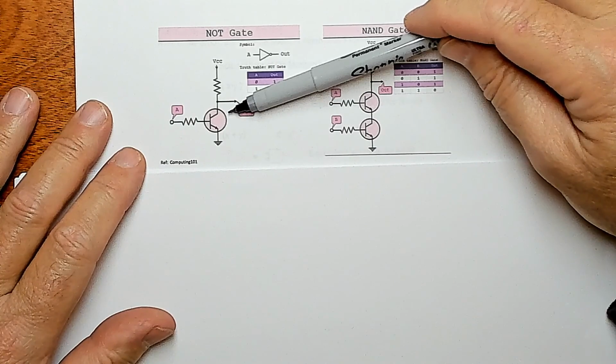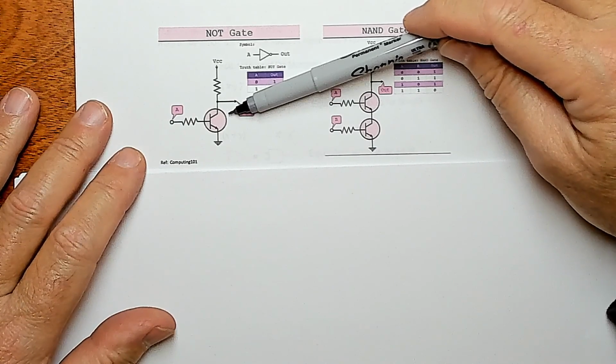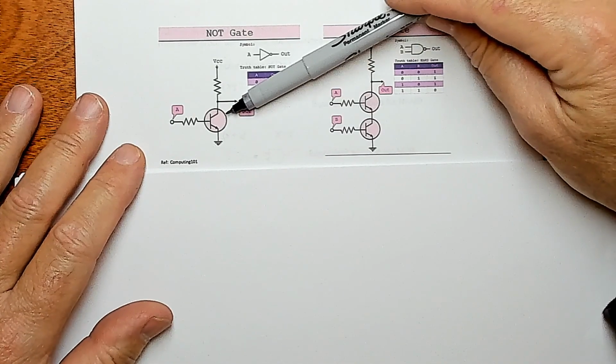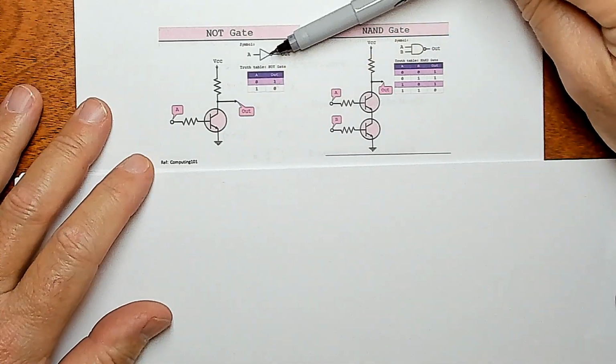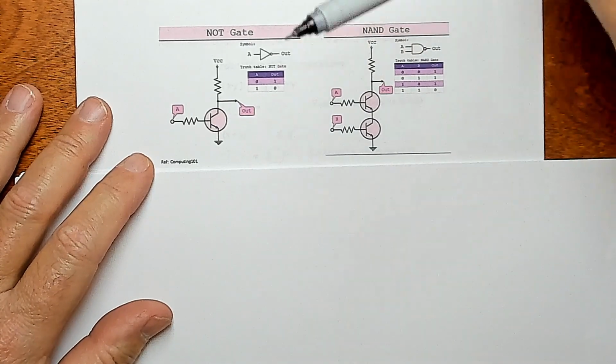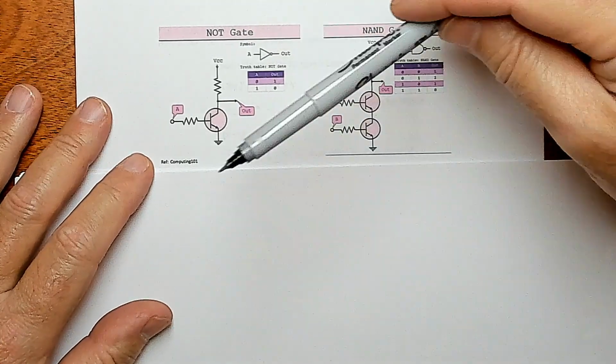This you could understand at an even more fundamental level, of course, down to the physics level, but this is kind of the electrical engineer level, and this is the digital designer level, kind of. And then in this class, we're kind of up at the coder level.